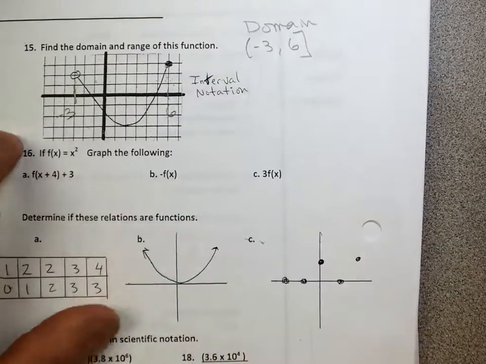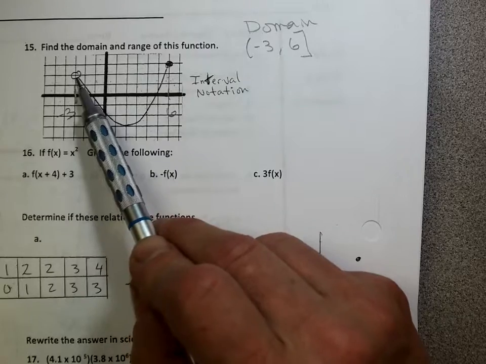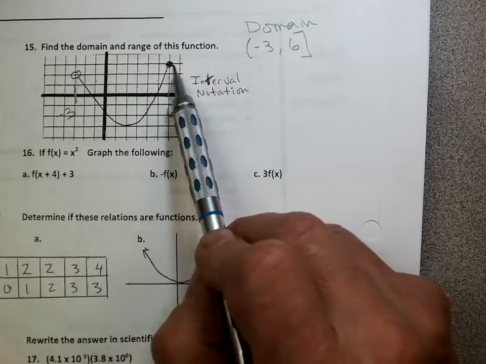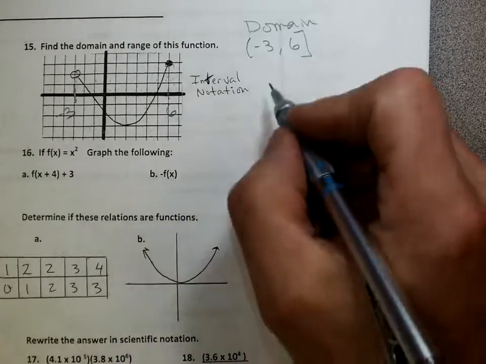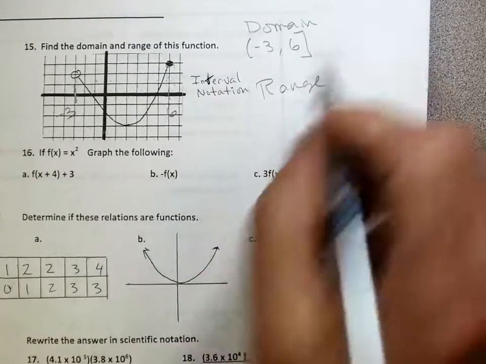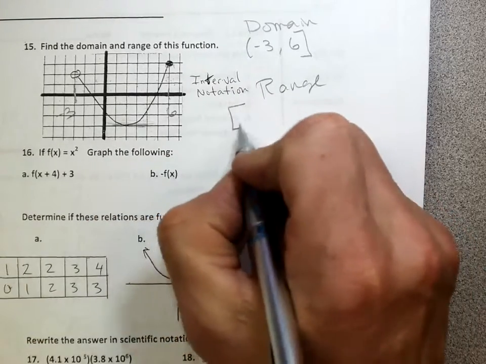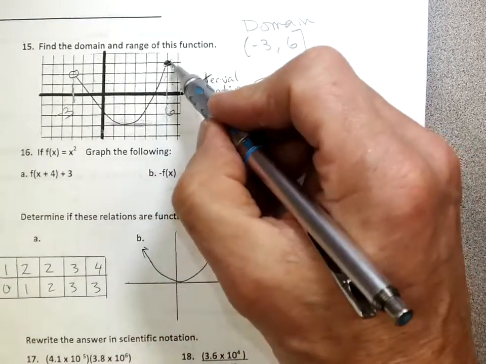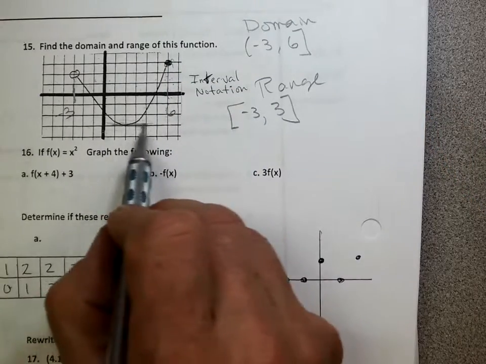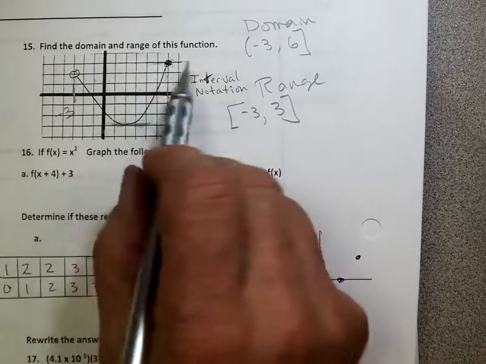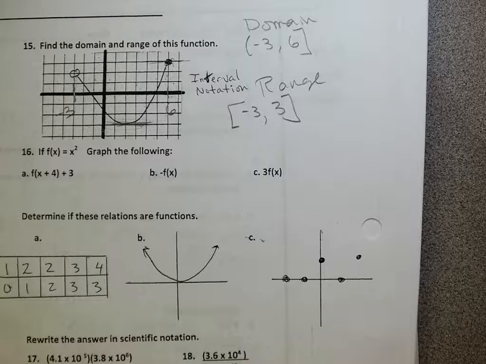Now I used a parenthesis and a bracket. Parenthesis because it doesn't exactly equal negative 3. It's an open circle. I use a bracket on 6 because it's a solid dot, okay? Range. Reach for your range. So do the range. I'm looking for the very lowest value. The very lowest value is negative 3 to its highest value, which is a positive 3. That's all range is. Reach for your range. Don't mess with my domain, okay?